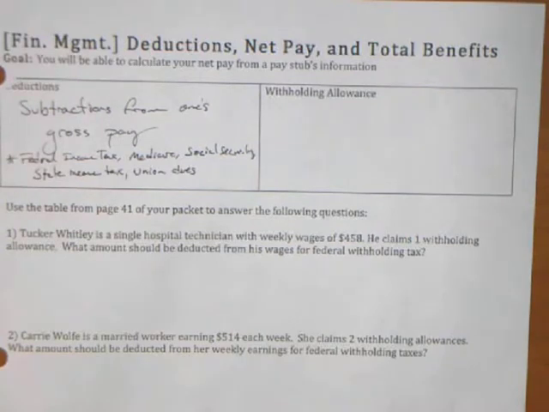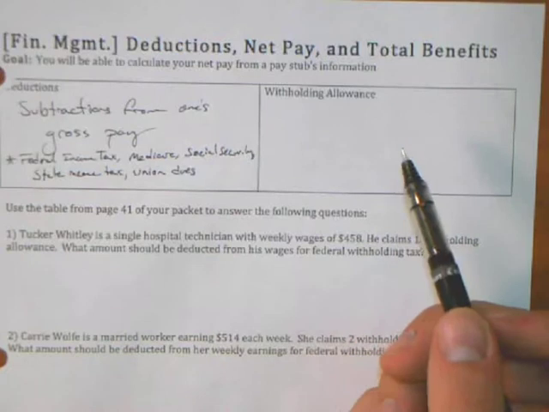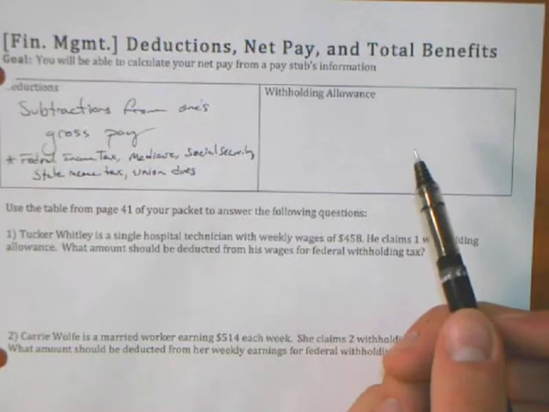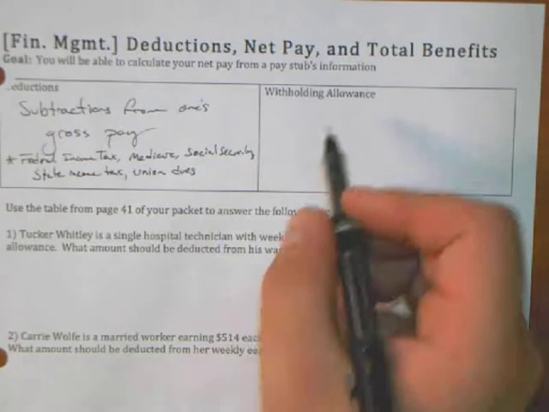A W-4 is a form your employers have you fill out so they know how much they have to withhold for your taxes. Then you're allowed to claim what are called withholding allowances. Especially when you're younger, you generally should not just claim 0 withholding allowances.